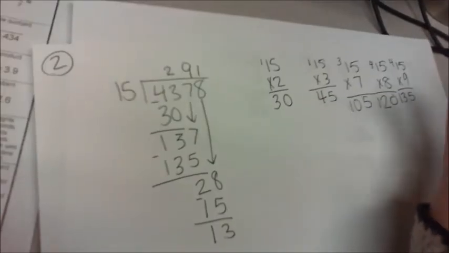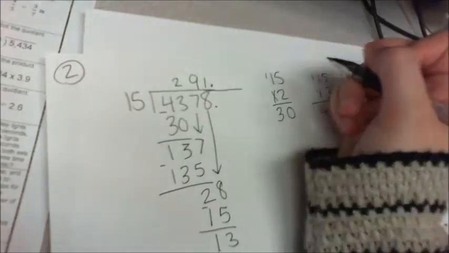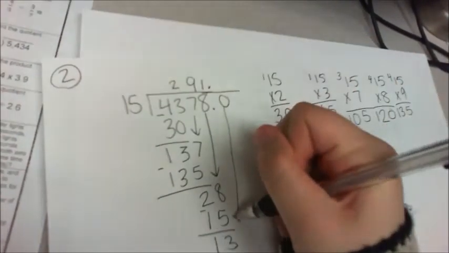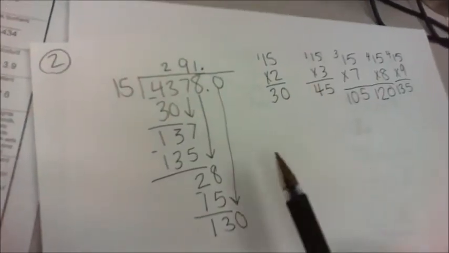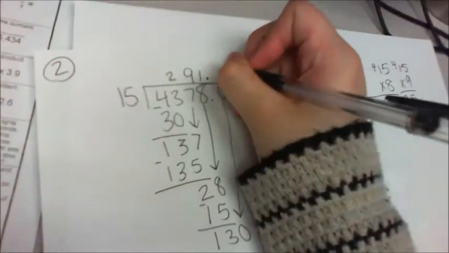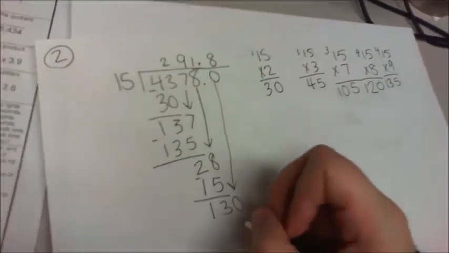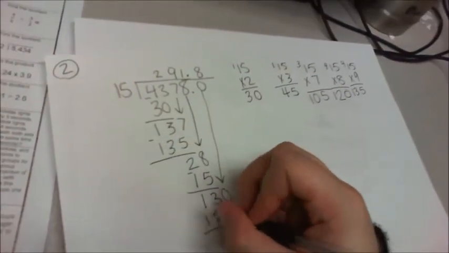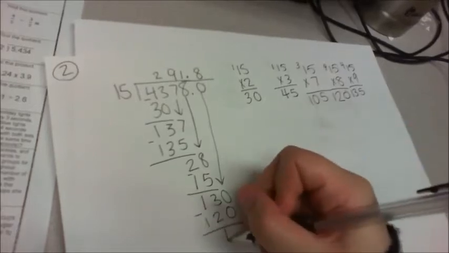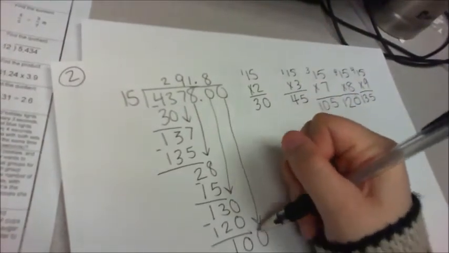We can't bring down a 0 yet because we need to add our decimals in the inside and the outside, and we'll bring down a 0. The closest we can get to 130 will be 8 times. So 8 on top. 8 times 15 we said is 120. When we subtract, we get 10. Bring down a 0.